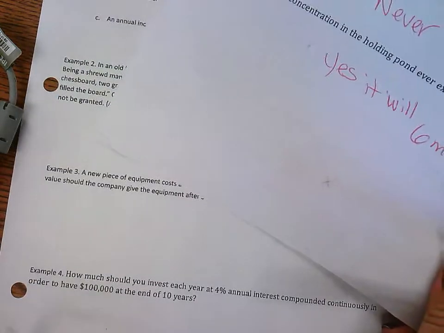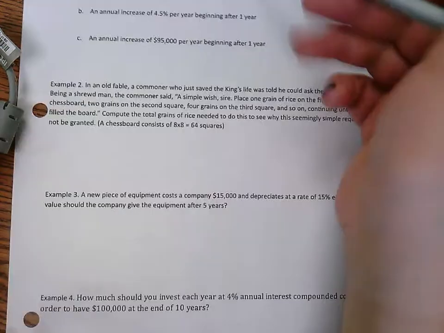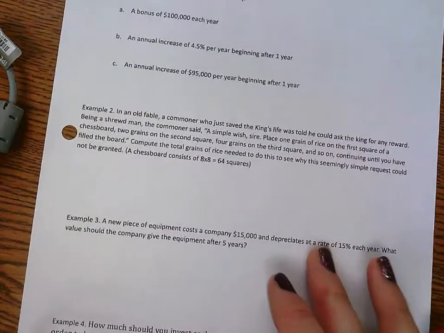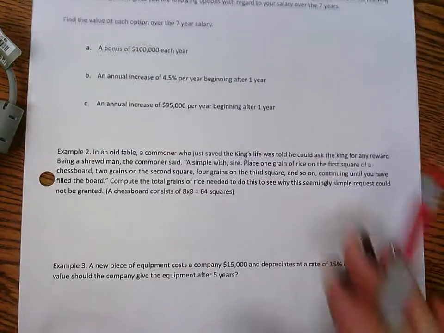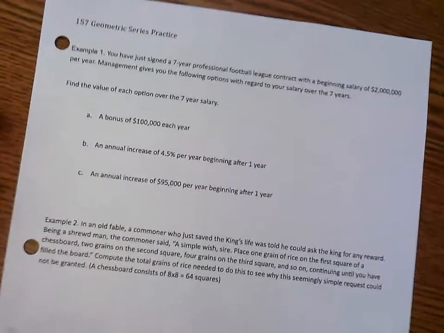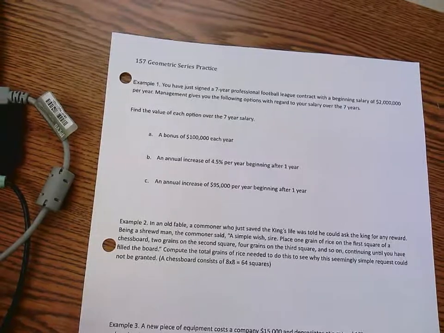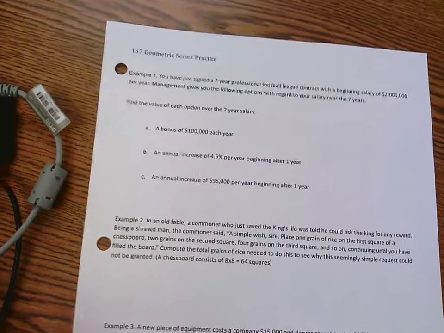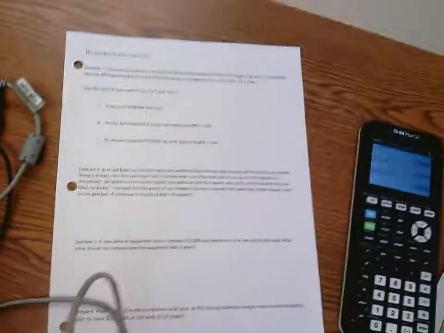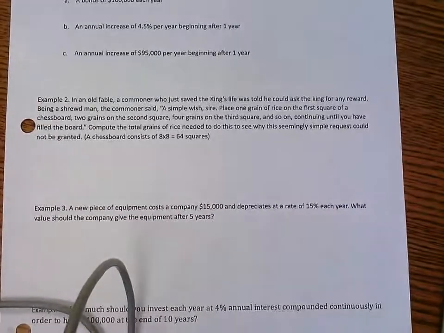All right. So I'd like you to try these 4 examples today. You might have to do a little bit of work and look back about geometric series. You might have to do a little guess and check. Let me know if you have questions. It's going to take a little bit of problem solving, but you are working on 157, and you only need to send me these examples 1 through 4 today through Google Classroom.